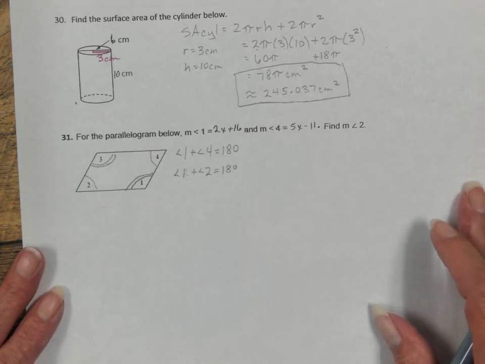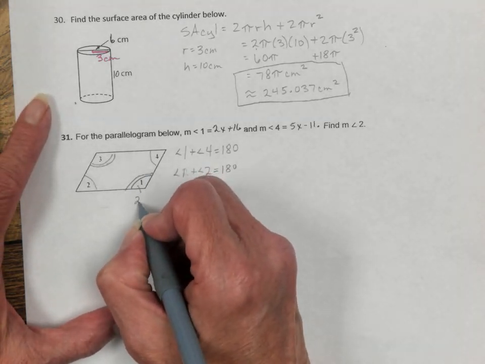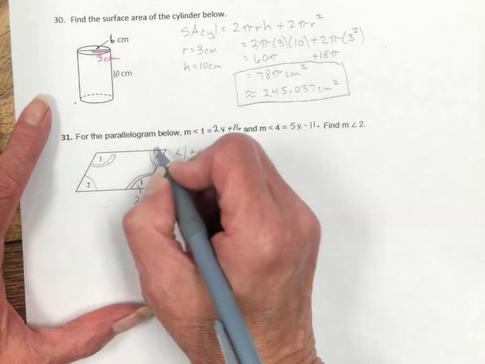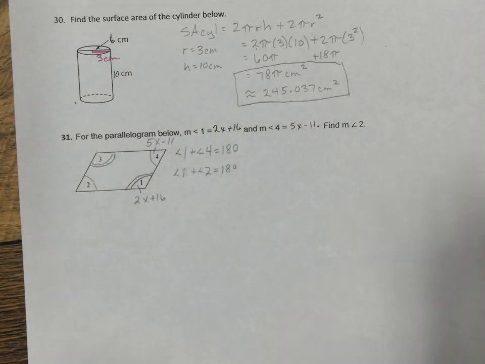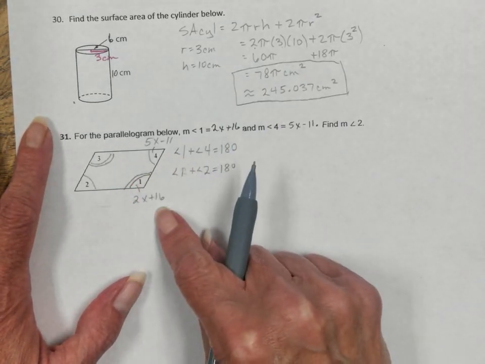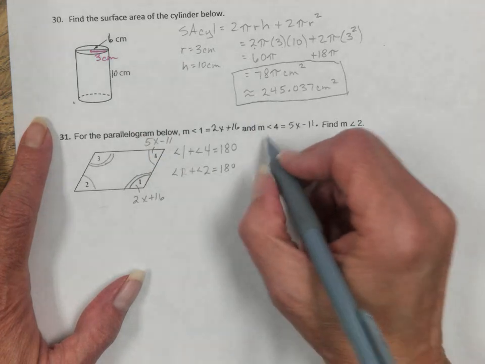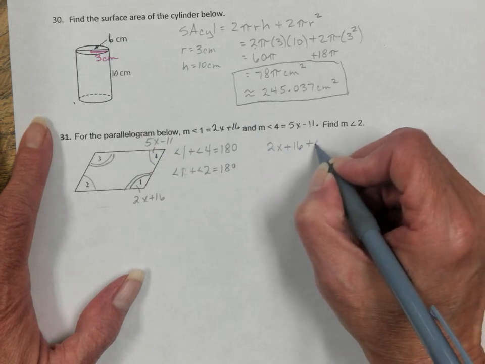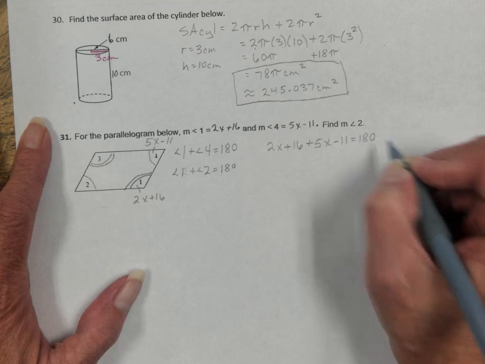So let's take another look at our question. For the parallelogram below, the measure of angle 1 is 2x plus 16. The measure of angle 4 is 5x minus 11. Okay. Well, we said that angle 1 and angle 4 are supplementary. So I'm going to take the measure of angle 1 plus the measure of angle 4 and set it equal to 180. So 2x plus 16 plus 5x minus 11 equals 180 degrees.